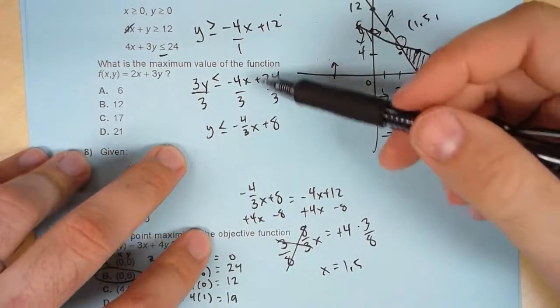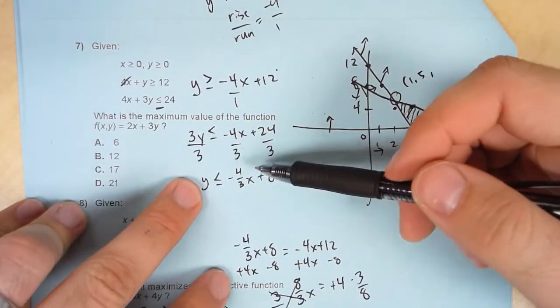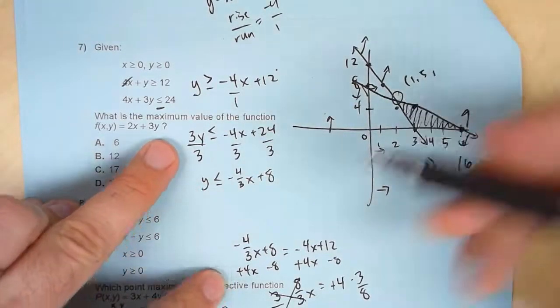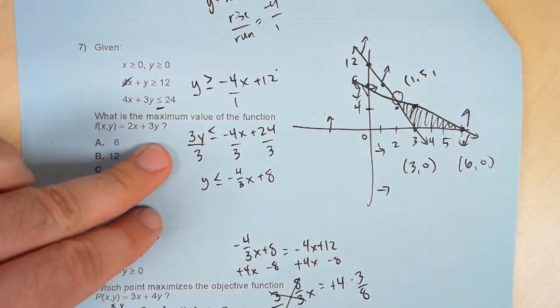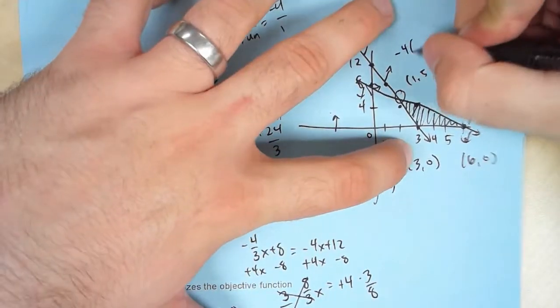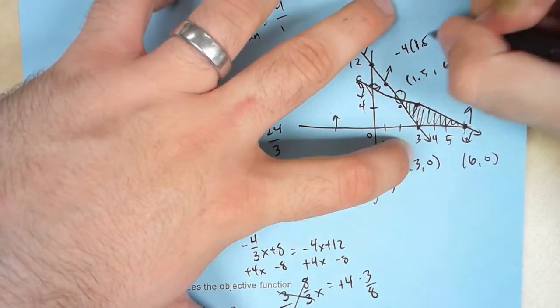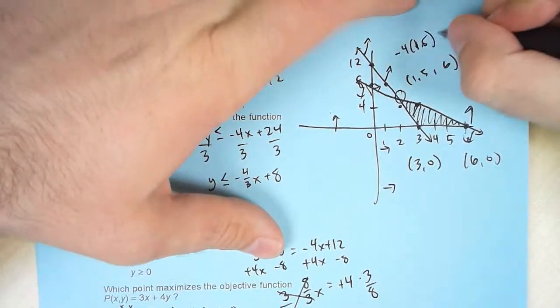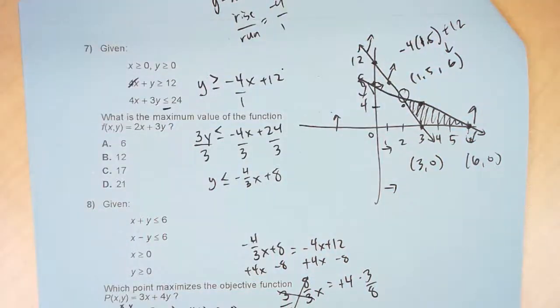We can use either of these other equations to figure this other part out. We have an x, we need to find a y, so let's plug 1.5 in. Negative 4 times 1.5 is negative 6, plus 12 gives us positive 6 for this one. Again, I just did negative 4 times 1.5 and then I added 12 to give me this value.